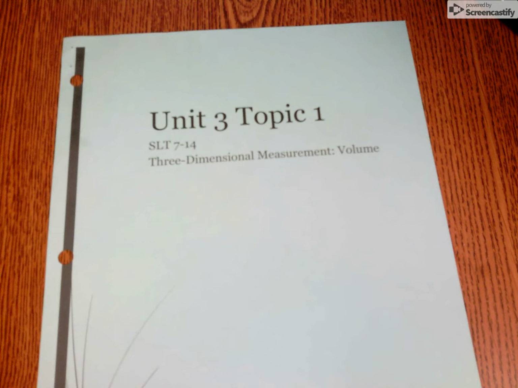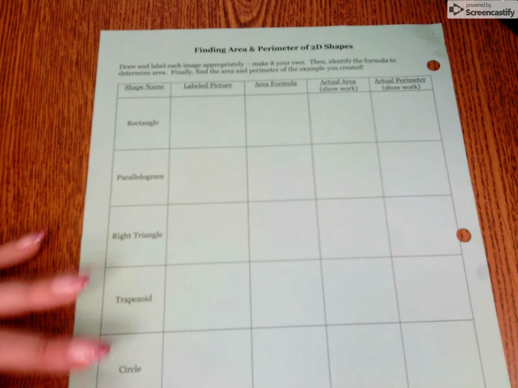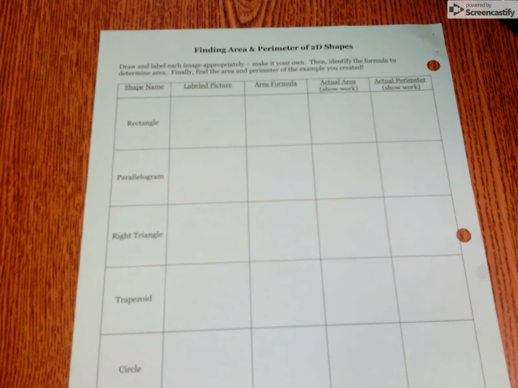I know it's been a while, so we want to take the time to review it so that you're stronger with volume and you're more confident with volume. So I am going to walk you through, or help you, or guide you, I guess I should say, through page 1, right? The finding area and perimeter, so that we get a nice refresher.